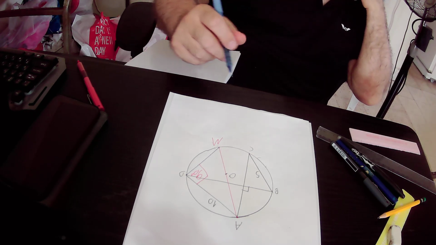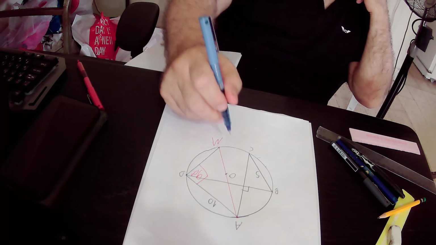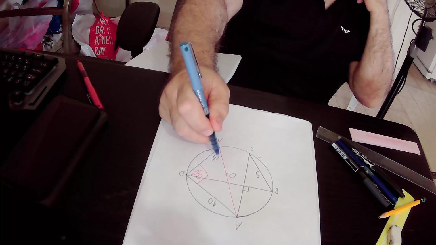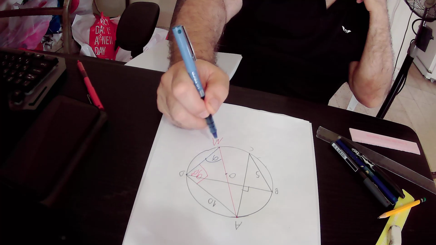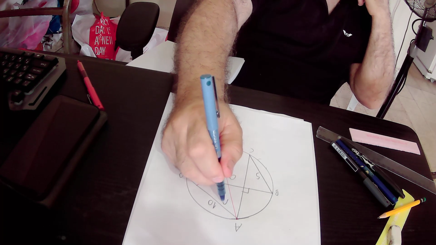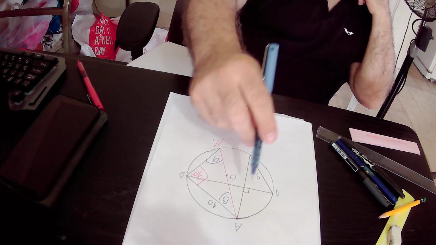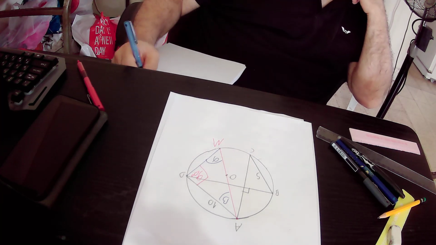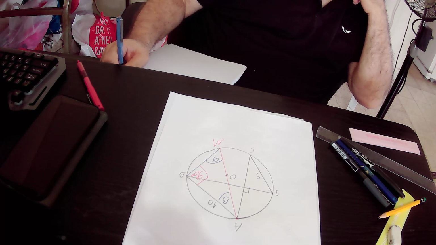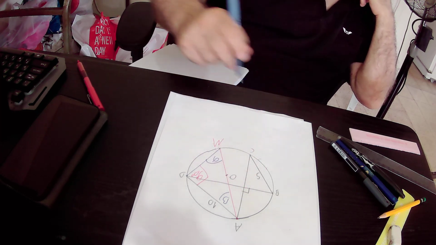We'll define angle AMD as alpha, and angle MAD will be defined as beta. I write it down. Angle AMD equals alpha, while angle MAD equals beta.